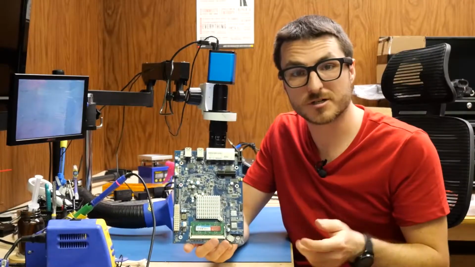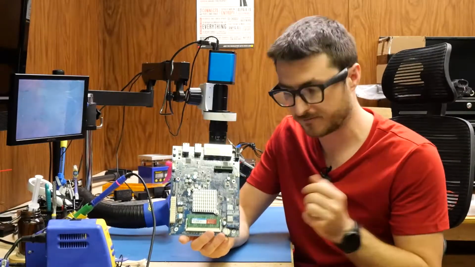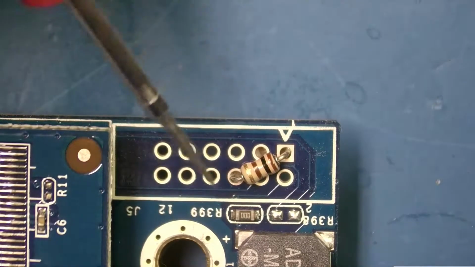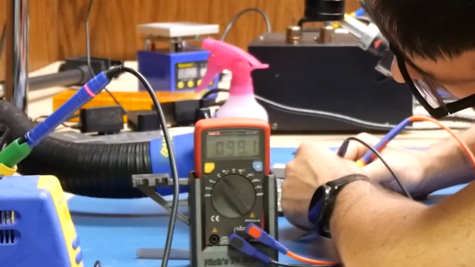Now, if you're experiencing the power light blinking endlessly fault, you're most likely suffering of the Atom C2000 bug. In order to resolve that, we're going to install a 100 ohm resistor right here between pin 1 and pin 6. Now, looking at our board, we already have a resistor in place, and we're going to do a quick little measurement. We have 98.3 ohms. I believe that's close enough.